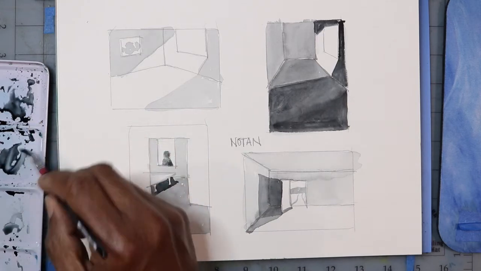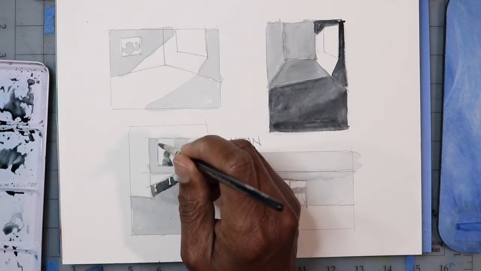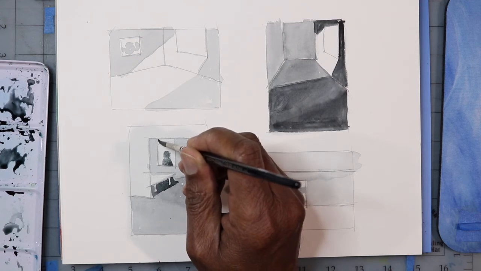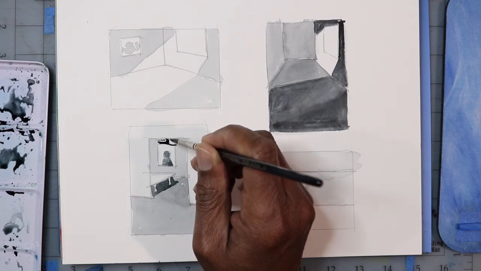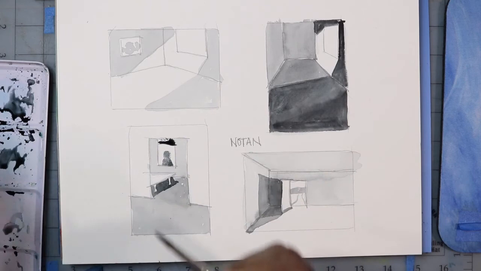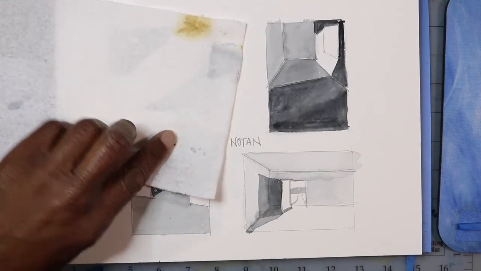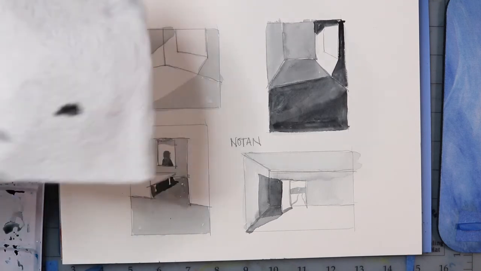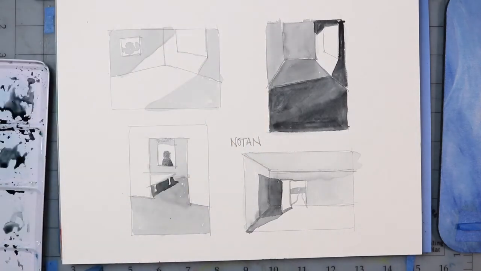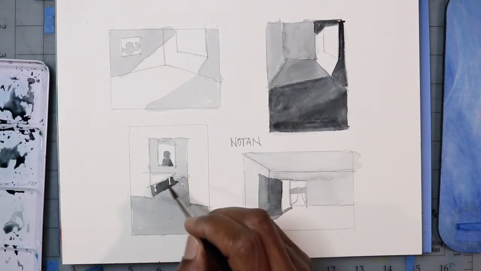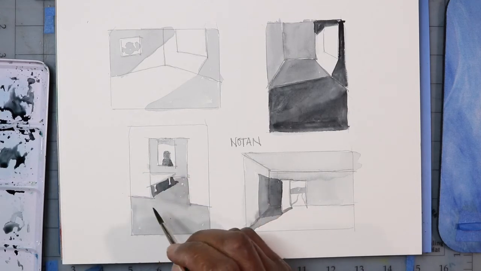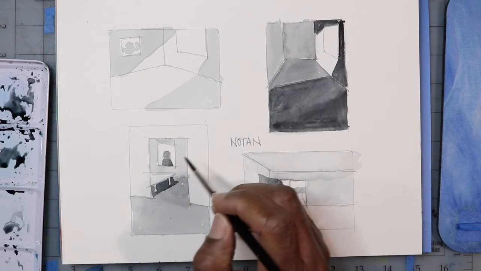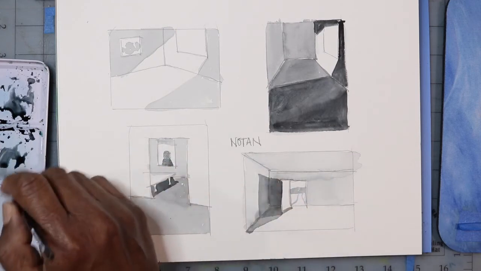And we put a little horizon in the background. We got a little horizon in the background. This is always important. A little rag, the rag. So when that dries, we'll go back and we'll put a little bit more detail in that. And let's see.